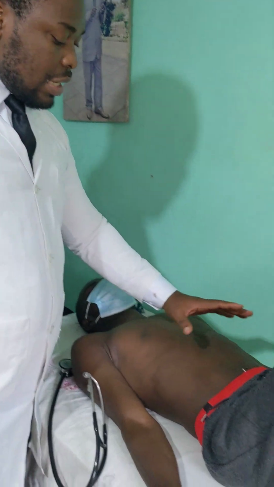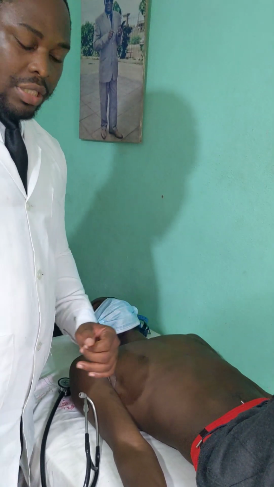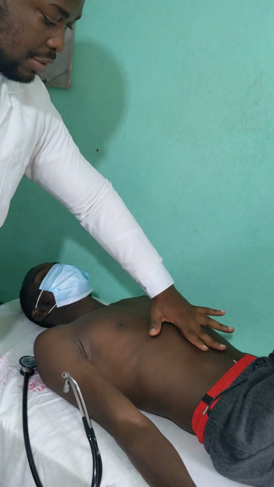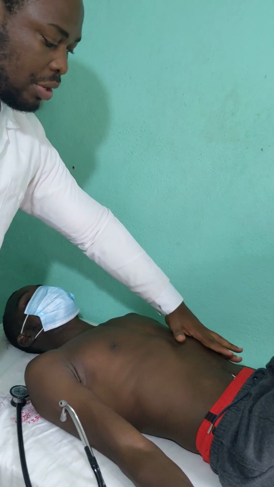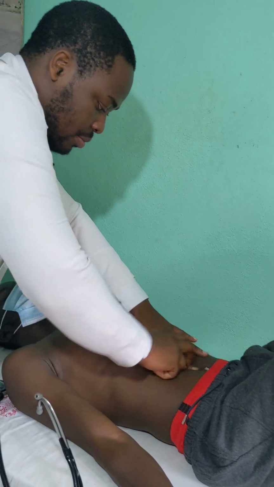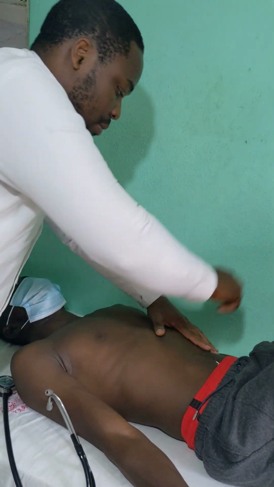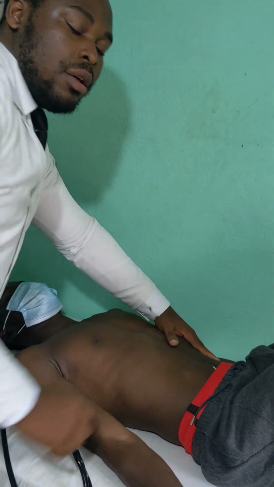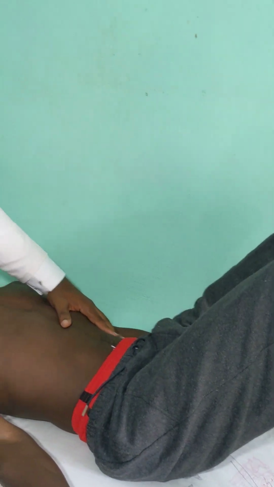Now, if somebody has a distended abdomen and you're thinking that there's ascites, you have to do other tests like shifting dullness. For shifting dullness, you start from the center, that is the umbilicus, and you percuss going distally. It's tympanic. Tympanic. Tympanic. But let's say that at this place where I percuss was dull.